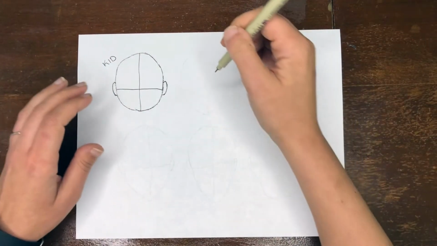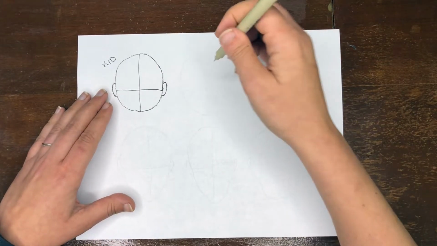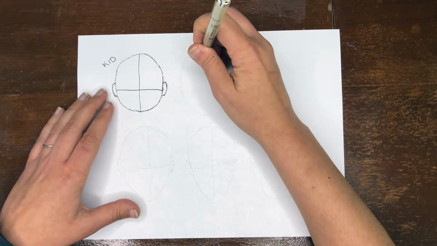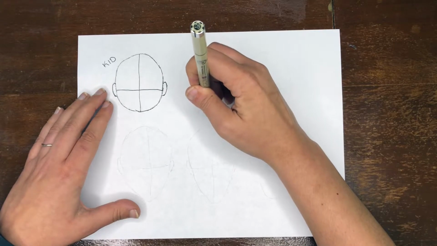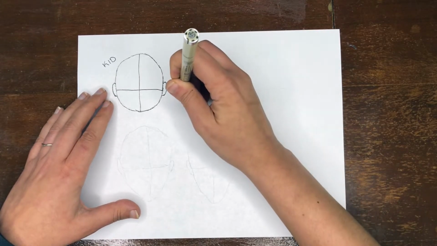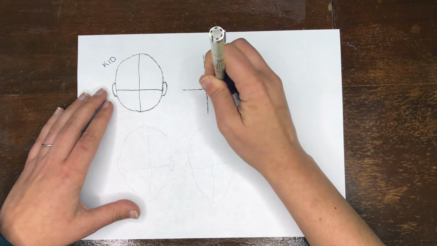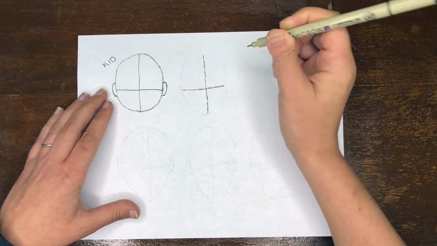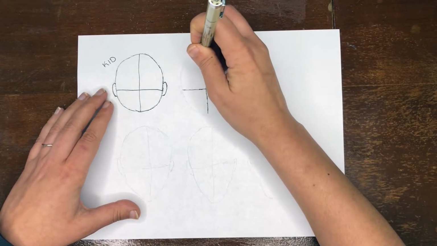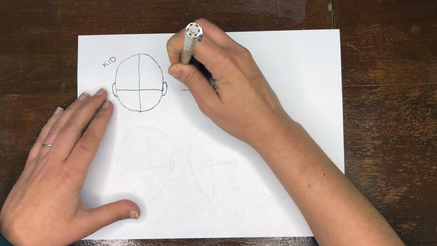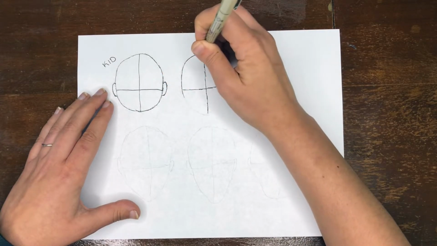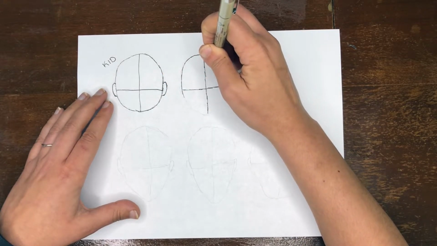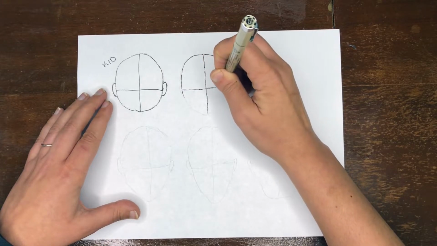This next one we're going to talk about is a teenage female. And so we're going to start with our center line. And our crossbar is slightly lower than halfway, just slightly. And our face is still on the bigger side for our body, but it's starting to have some shape come in.